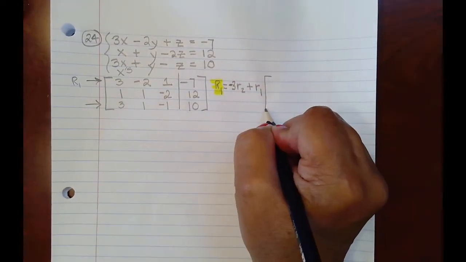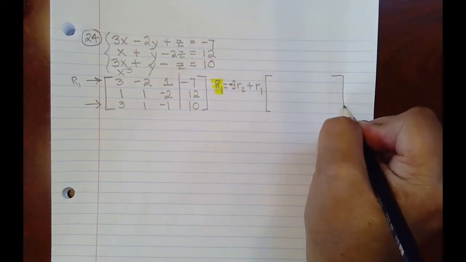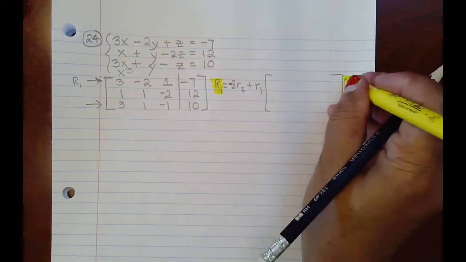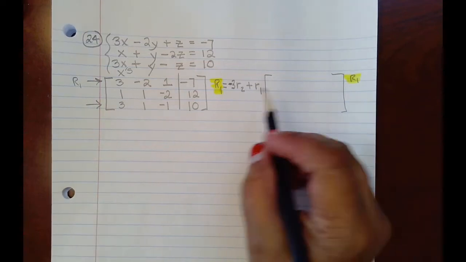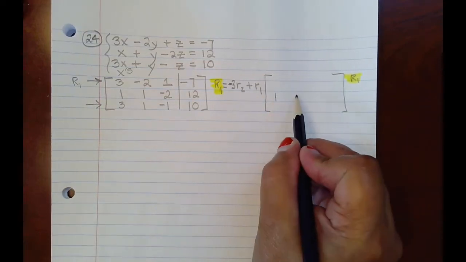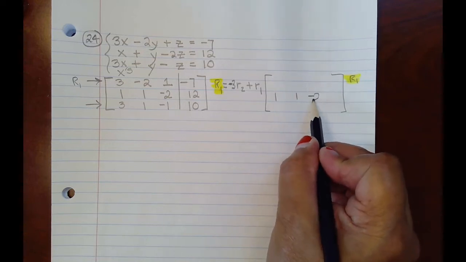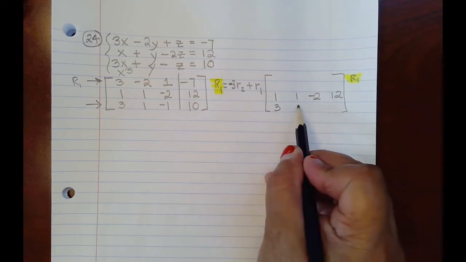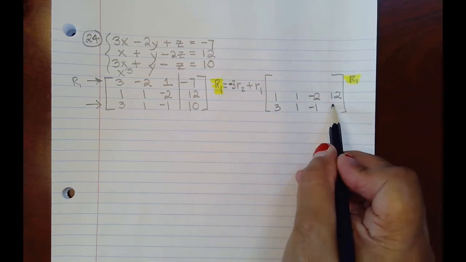Here they are, right here. I'm going to remind myself that I am putting the new values in row 1 by leaving those blank and putting the other numbers right back where they are. 1, 1, -2, 12, and the row below that, which is 3, 1, -1, 10.